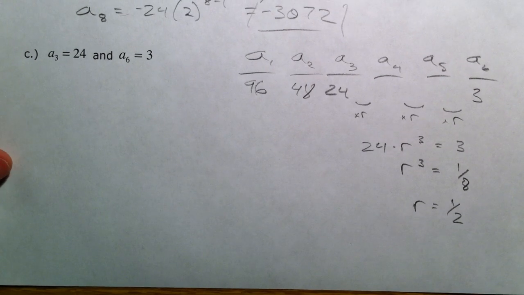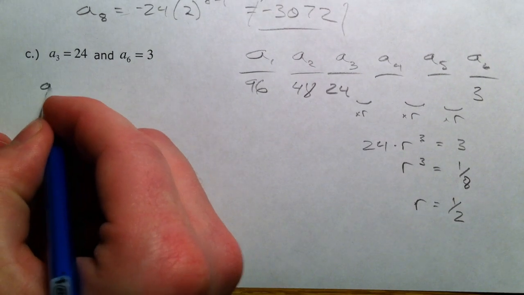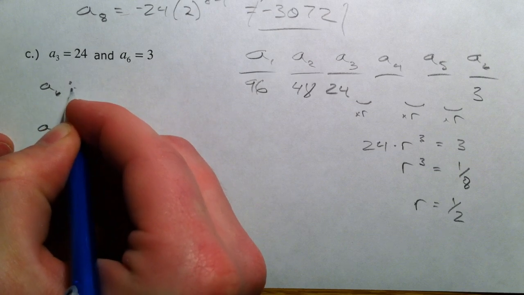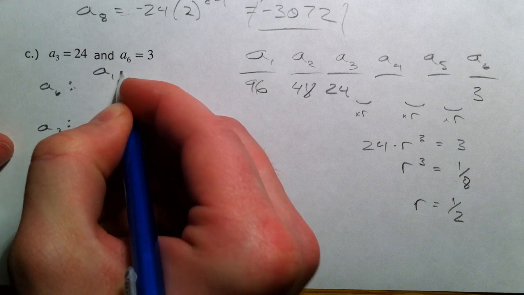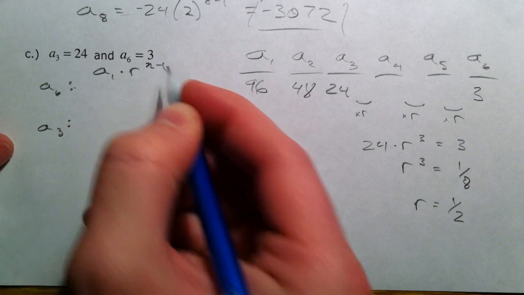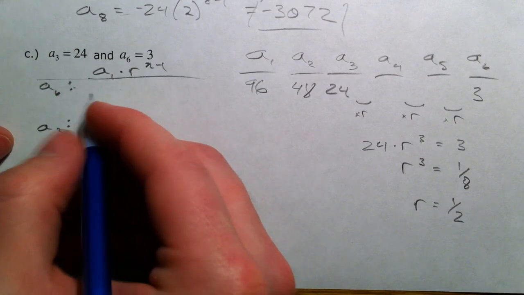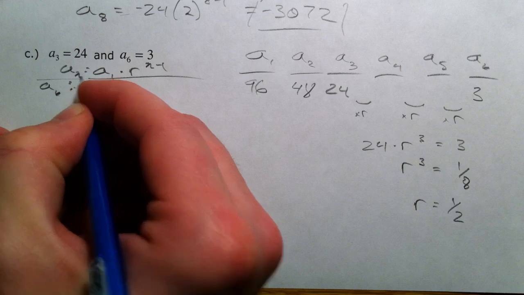But what if the terms weren't so close? Let's use our sixth term and our third term to write nth term equations. And remember, a sub 1 times r to the n minus 1 is our generic way of writing that, and that equals a sub n.